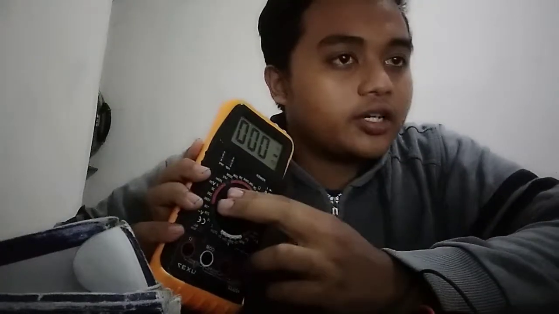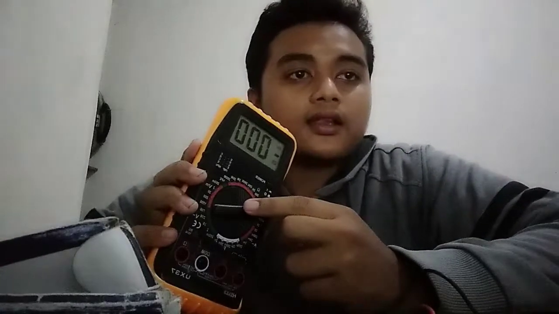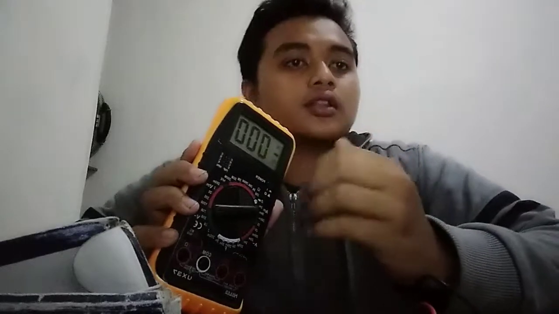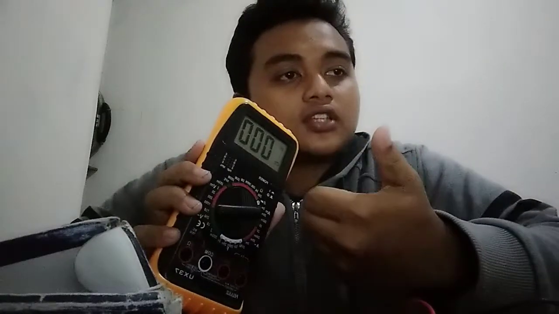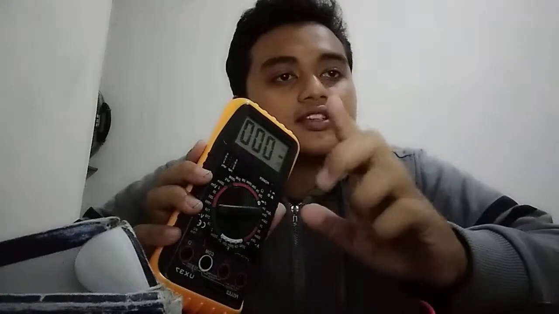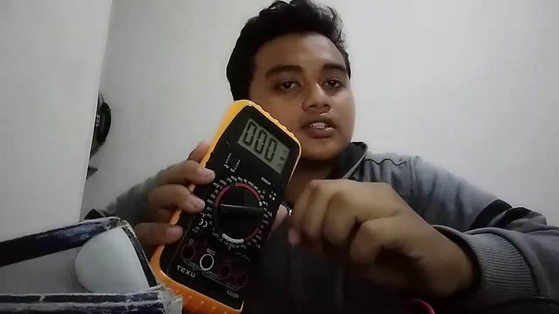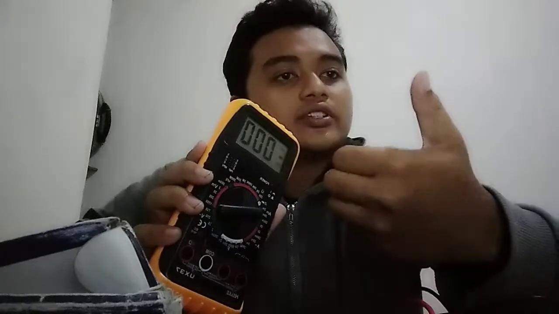The selector is the part for setting what we want to measure. There are four conditions. First, the ohm selector to measure resistance. The DC voltage selector to measure DC voltage, and the AC voltage selector to measure AC voltage. And the last, the ampere selector to measure electric current.